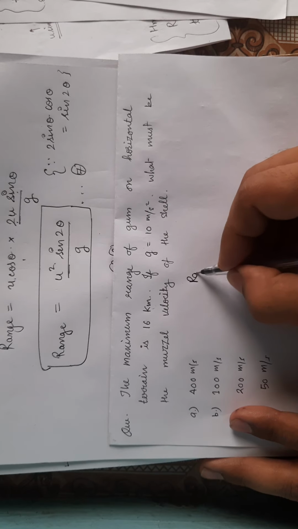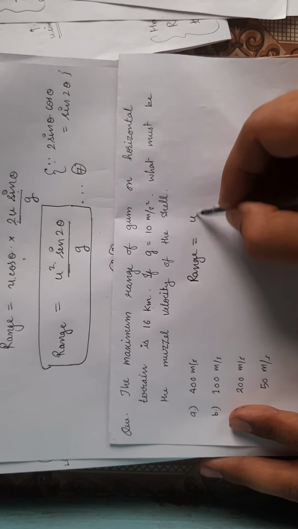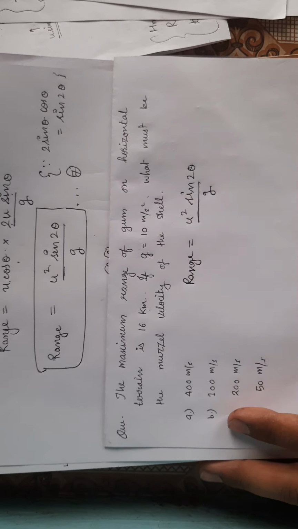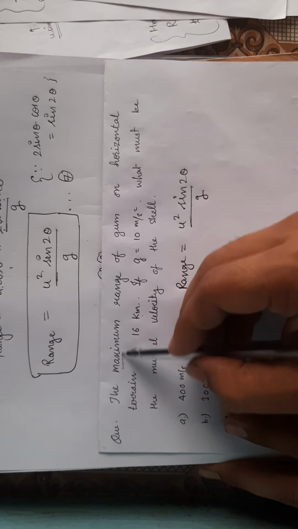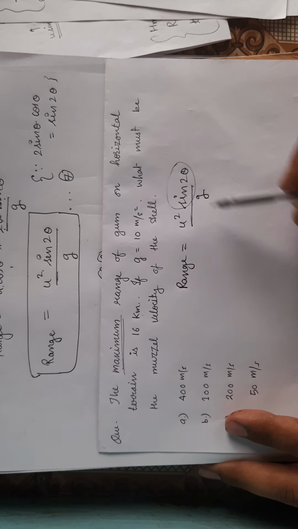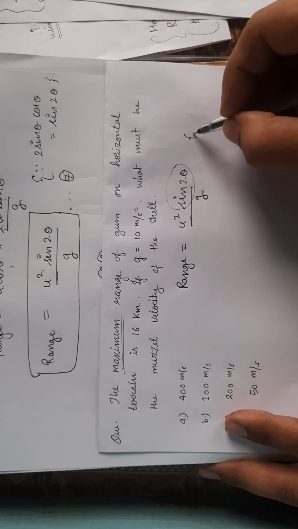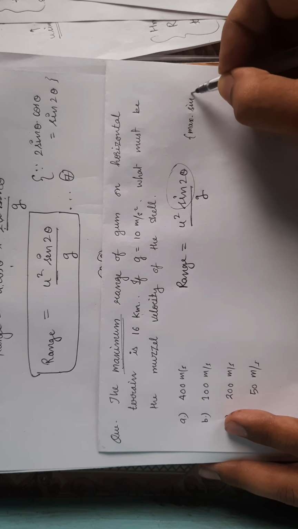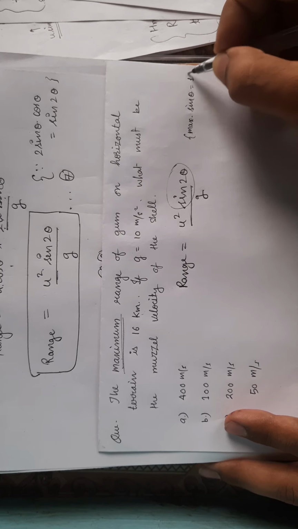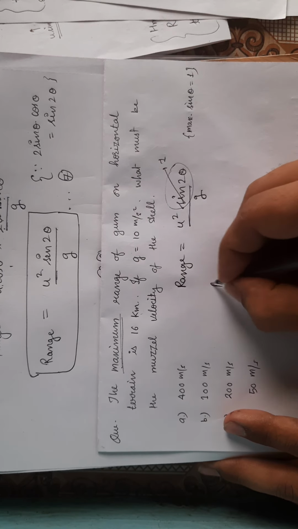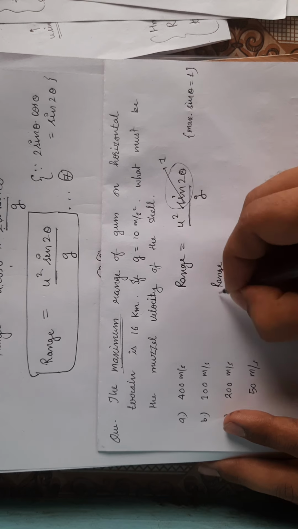Range is equal to u square sin 2 theta upon g. This is called the maximum range, and the maximum value of sin 2 theta is 1, so this term will become 1.